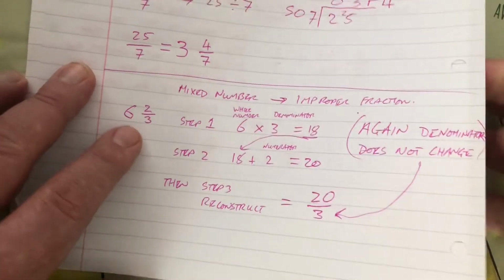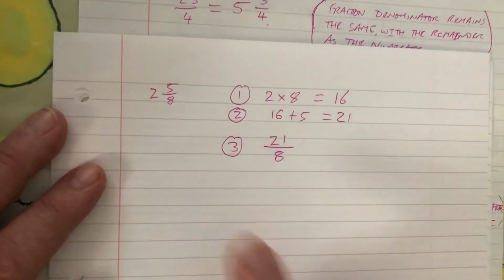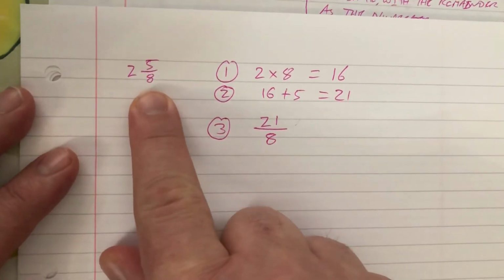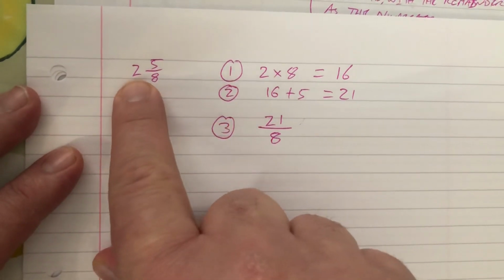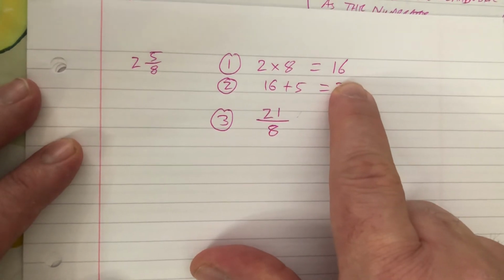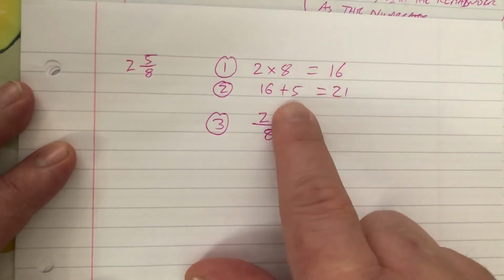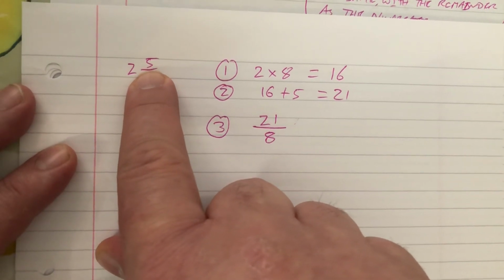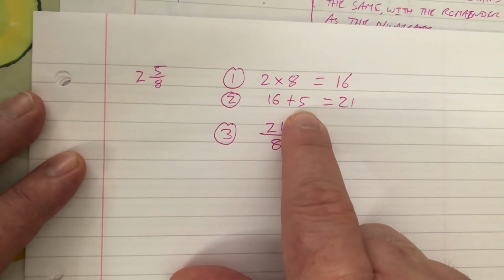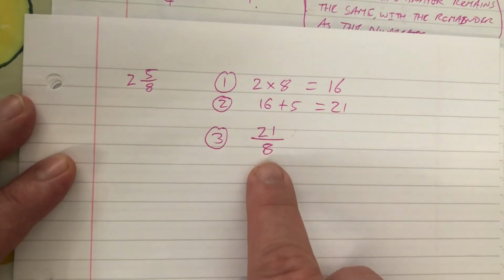So looking at a second example of that. So here, 2 and 5/8. So our first step, we do 2, the whole number at the front, times 8, our denominator, to get 16. So 2 is 16/8, which is why we get the 16. We then add the extra 5/8, so hence why we add the 5 here. So we get 21, then we reconstruct 21/8.